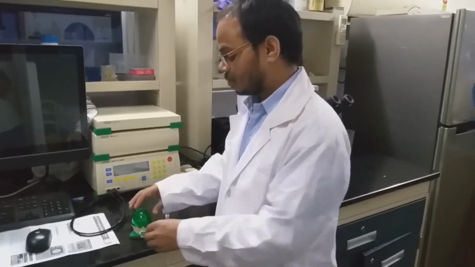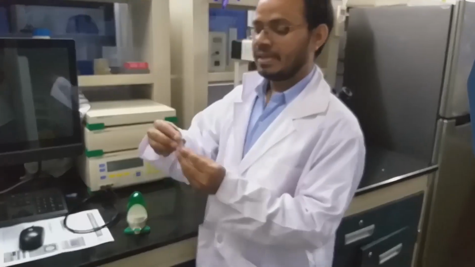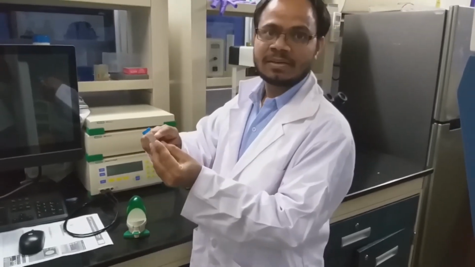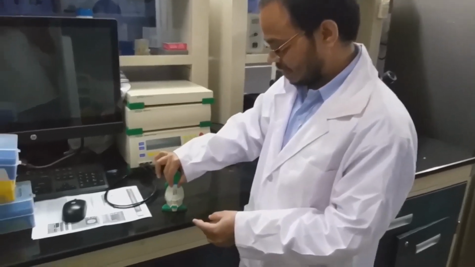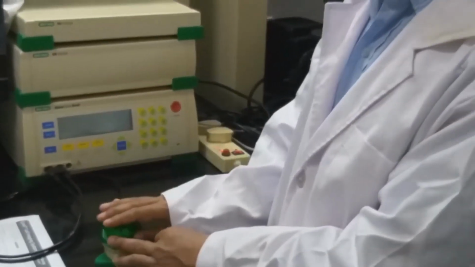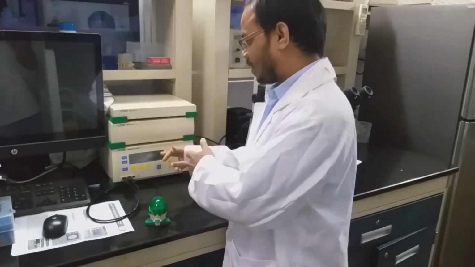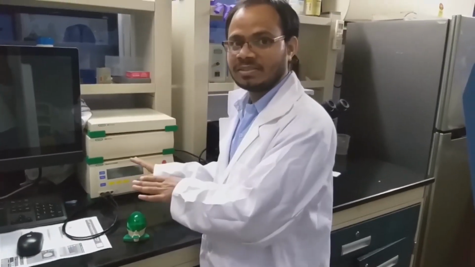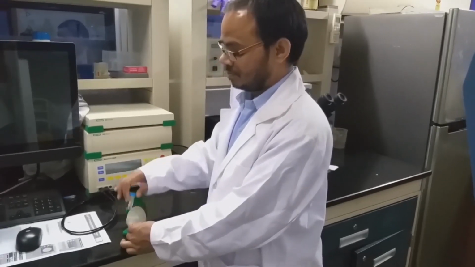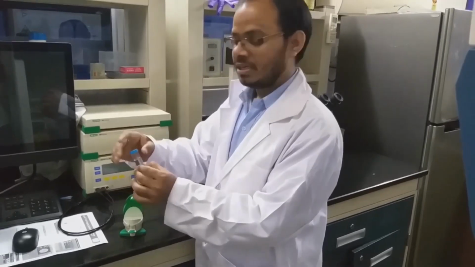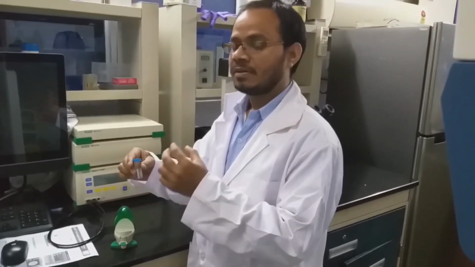here. Once the setting is over, we can keep cells along with our plasmid DNA inside, and then hold, and we will press pulse. Whatever pulse we have given is generated inside, and through the electrodes it will pass for a minute fraction of time.